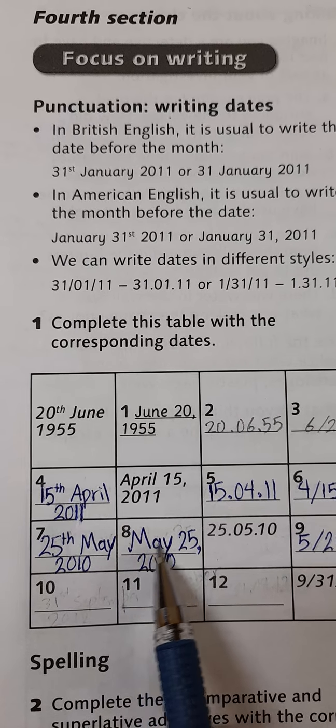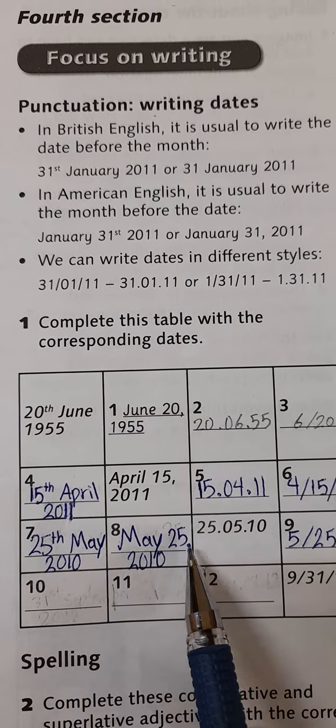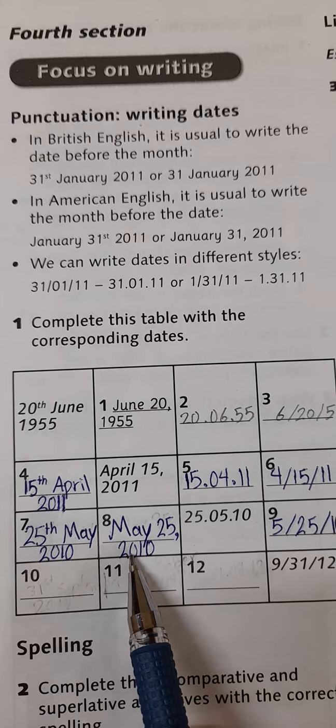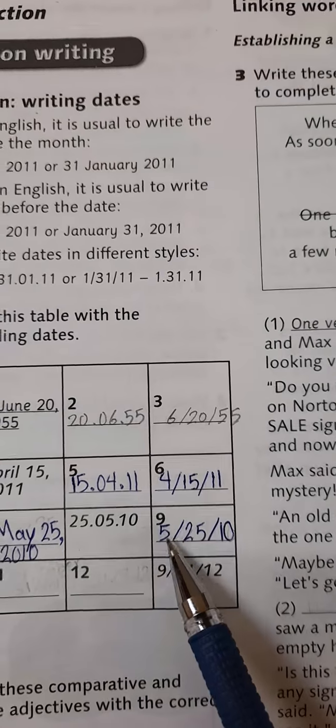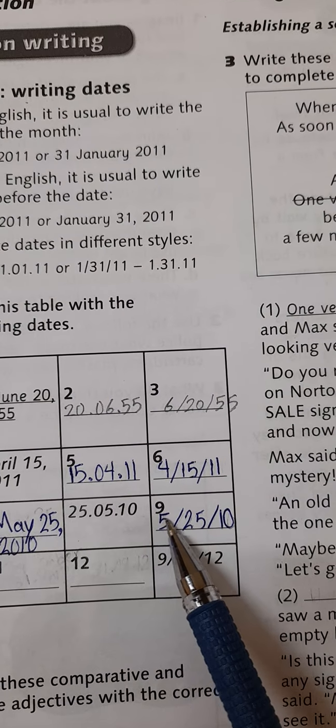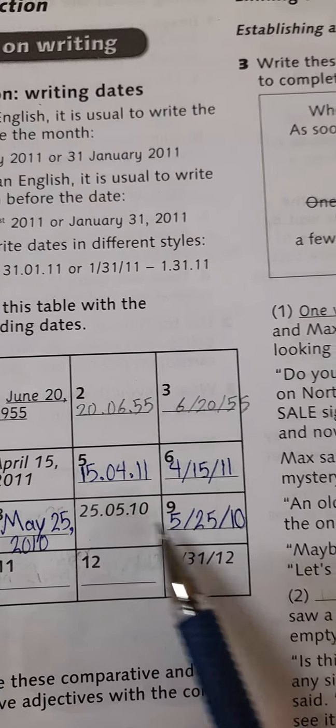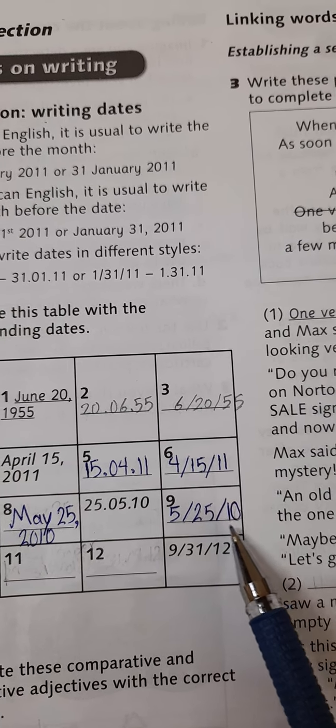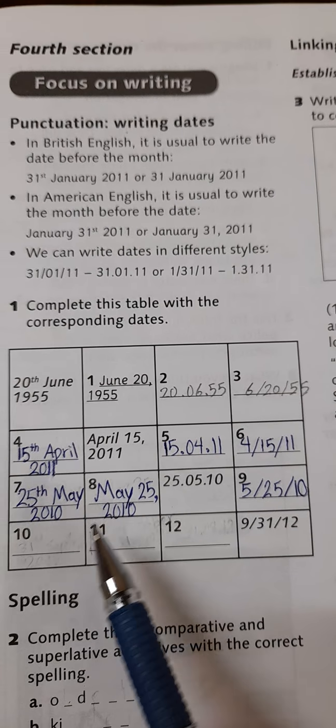2010. رح نبدأ بالشهر May، 25 الأيام، بعدين رح نحط الكوما، 2010. And here we will start with the month 5. We will write the month first, dash 25 dash and 10. We just write 10 without the 20.